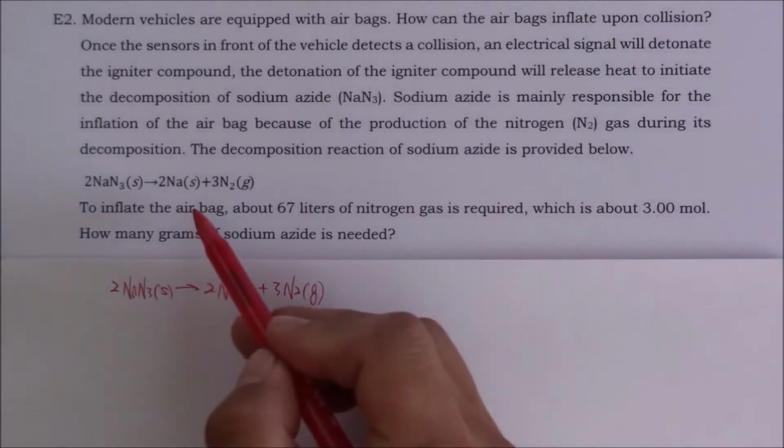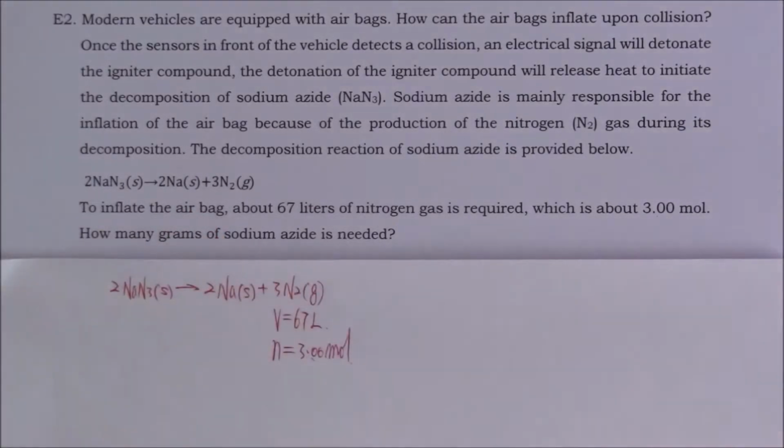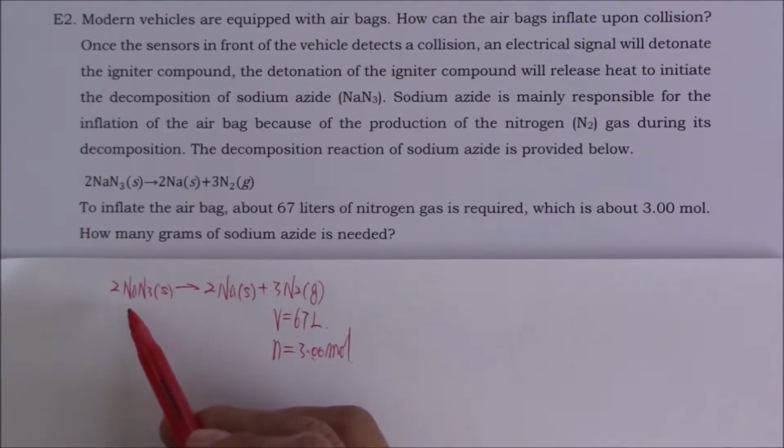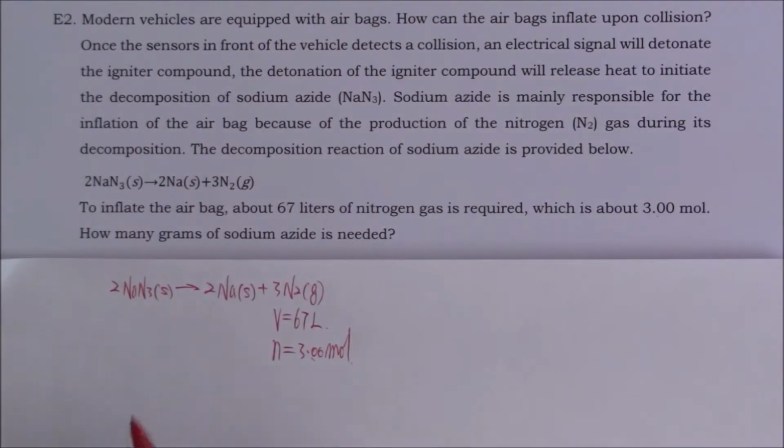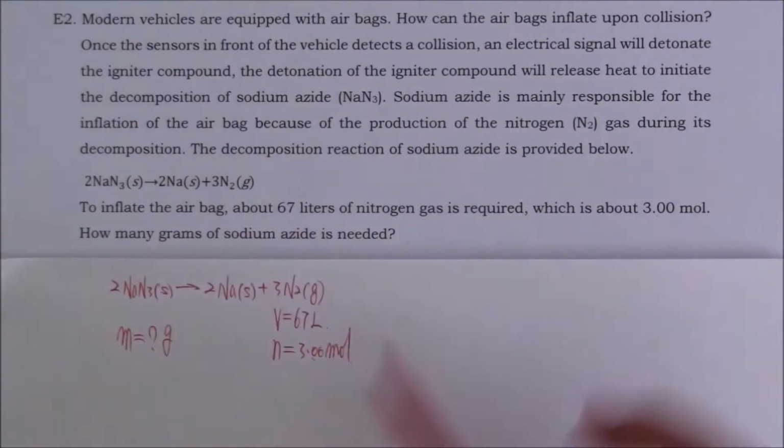We're looking for the mass in grams of sodium azide. Sodium azide is the first chemical in our equation. Therefore, we should put down the question mark below the first chemical. Well, this is the summary of our problem.